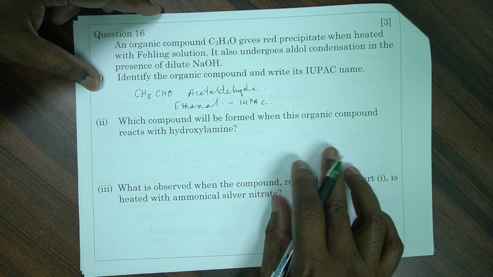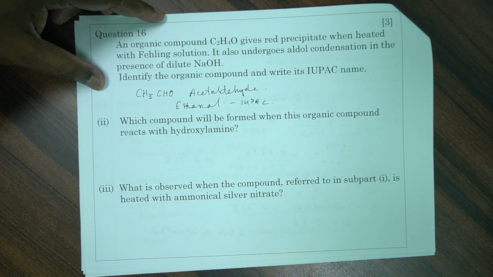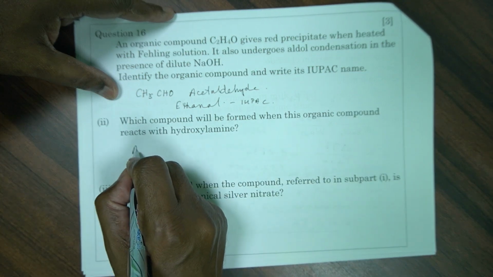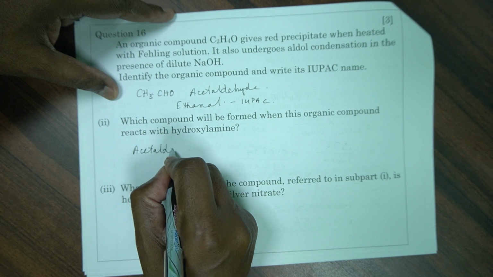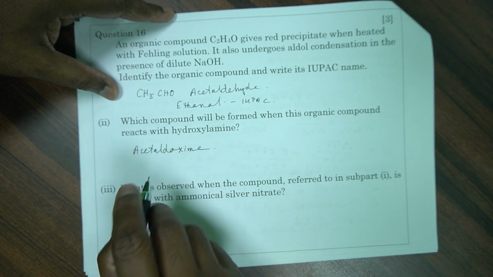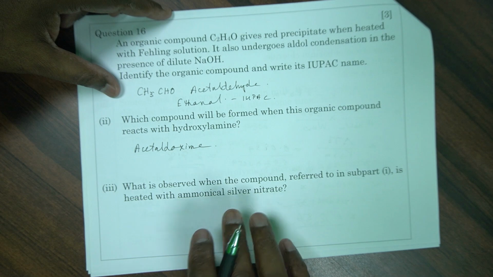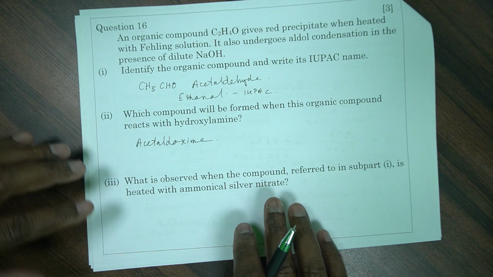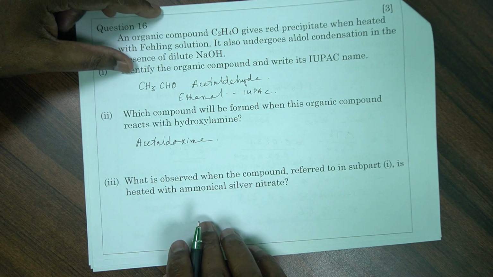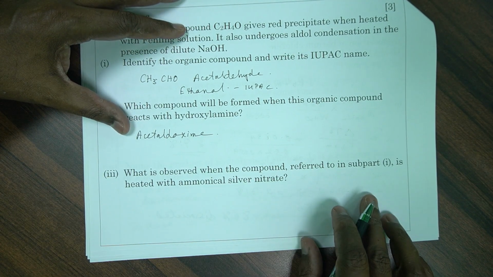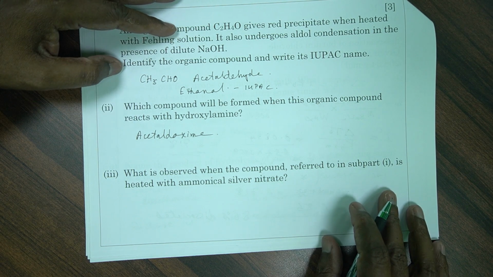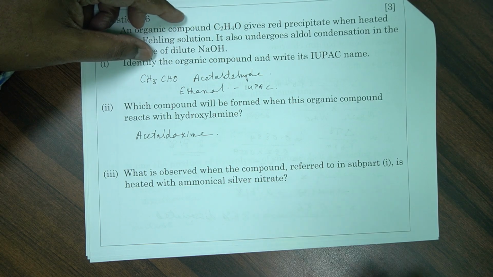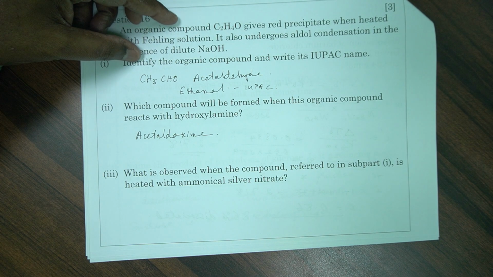Now, which compound will be formed when this organic compound reacts with hydroxylamine? It will form an oxime, that is acetaldoxime. So, which compound is formed? Acetaldoxime. We can write the reaction, but since they are not asking, we are not writing that. Then, third part. What is observed when the compound referred to in subpart 1 is heated with ammoniacal silver nitrate, that is this acetaldehyde heated with ammoniacal silver nitrate solution?